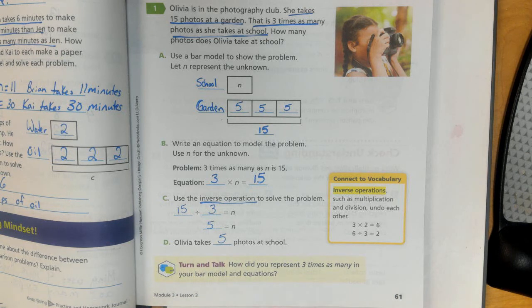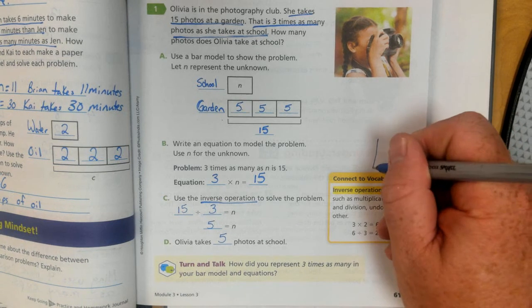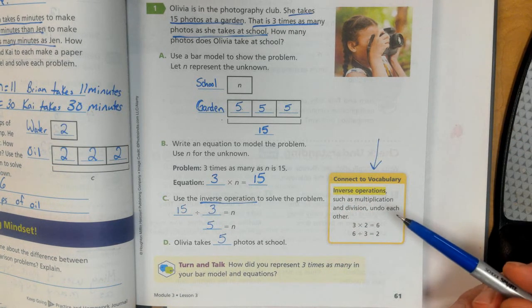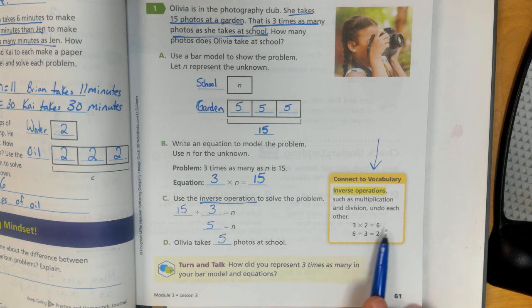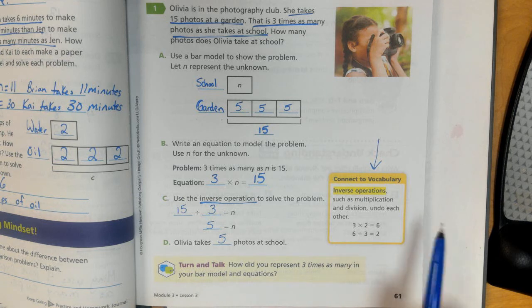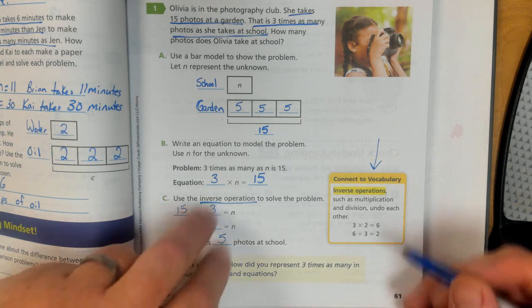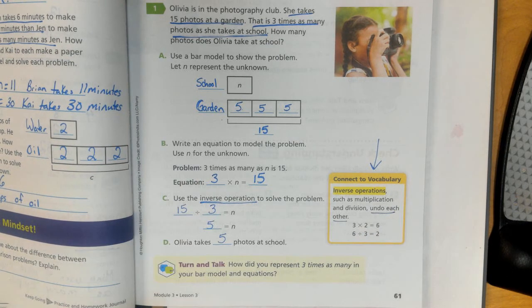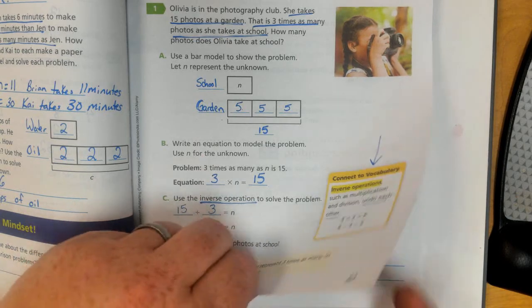Okay. Don't ignore this little graphic over here. Inverse operations such as multiplication and division undo each other. So 3 times 2 is 6 is the inverse or the opposite of 6 divided by 3 equals 2. I always think of it as tying your shoes and untying your shoes. Tie your shoes, and then the inverse of that is untying your shoes. So it just kind of undoes, when they use that phrase, undo each other. You can think of that as untying your shoes. It's the opposite. It's the inverse.